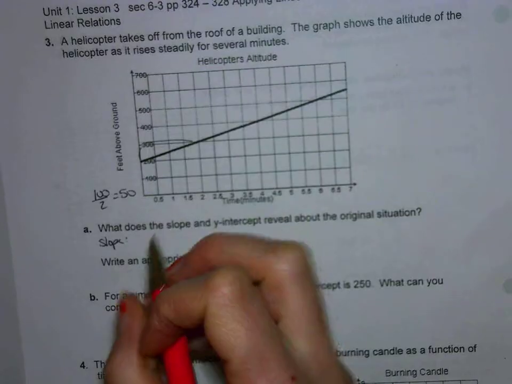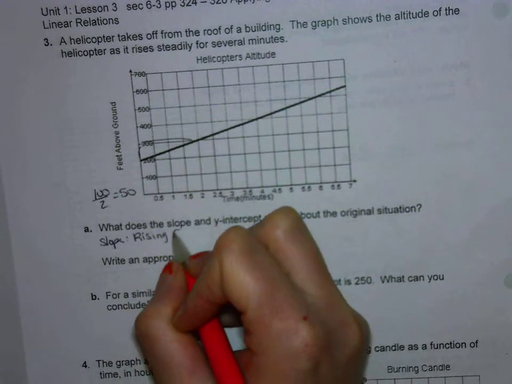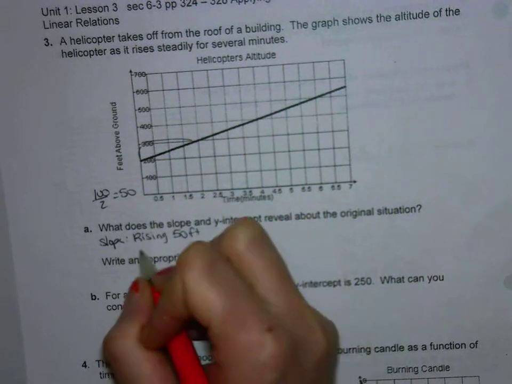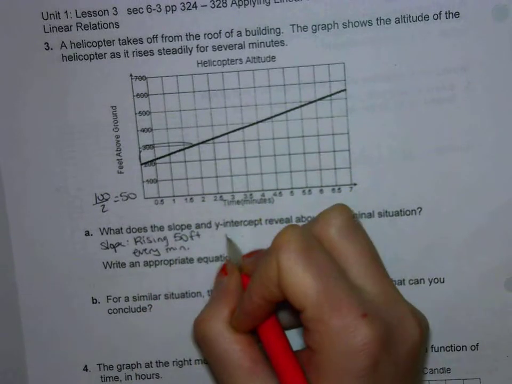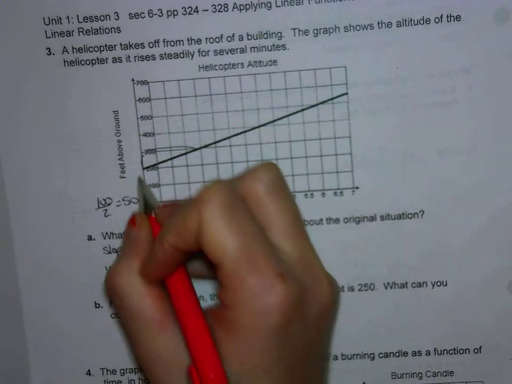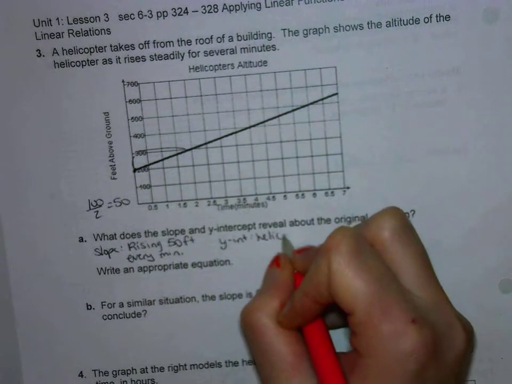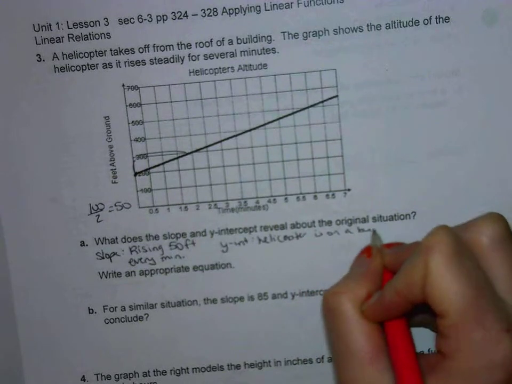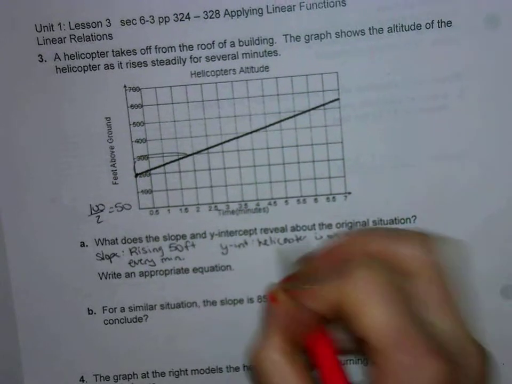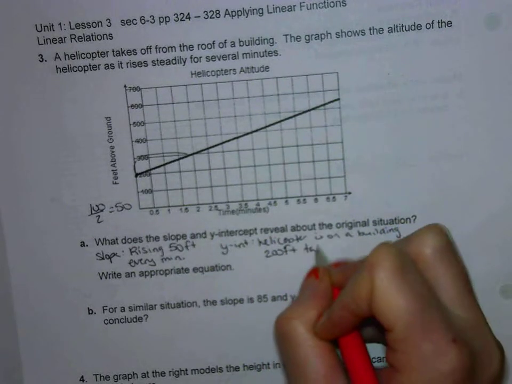So our slope is telling us that we are rising 50 feet every minute. And then our y-intercept, which is at this positive 200, tells us that the helicopter is on a building which is 200 feet tall.